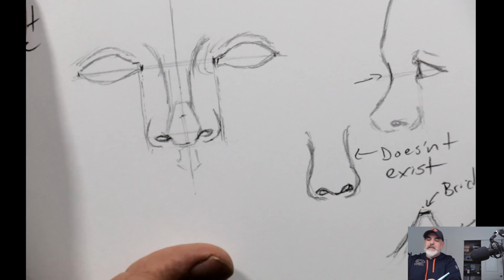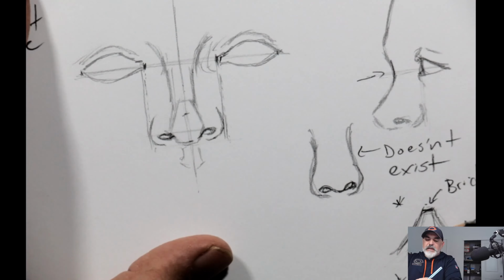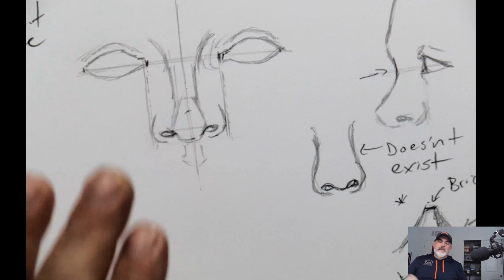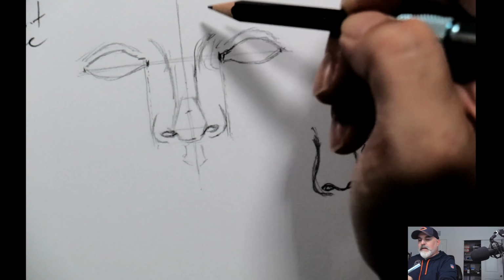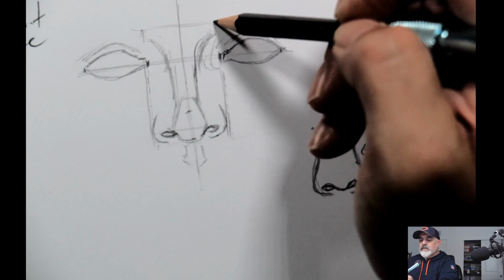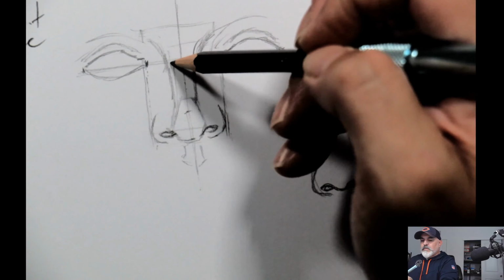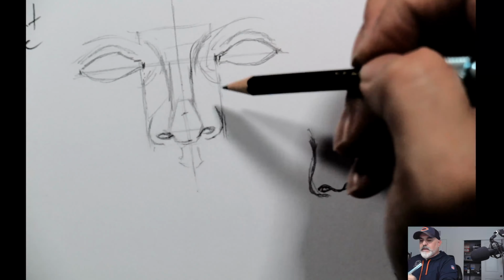And when light's hitting, so we're going to say our light's over here, it's going to cast a shadow on this side of the mountain or this side of the hill. And that's basically what's happening with our nose. So we have our bridge, we have our brow, and then we have the side of the nose, which is right here.